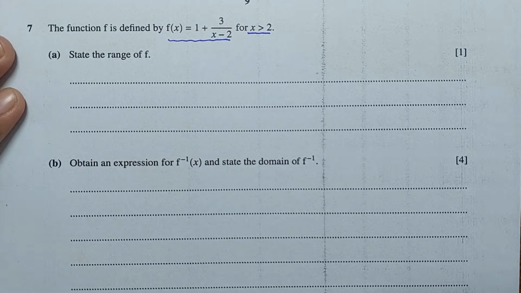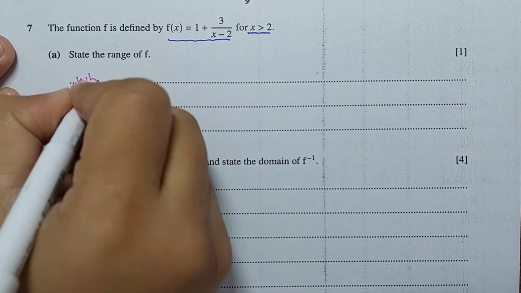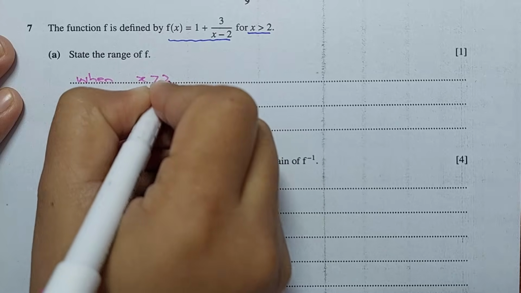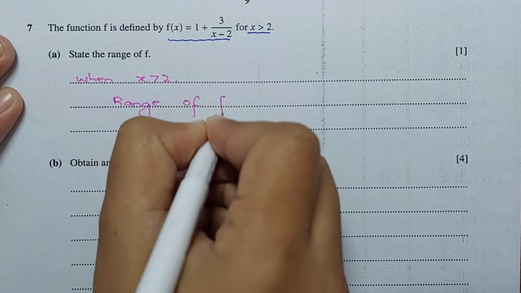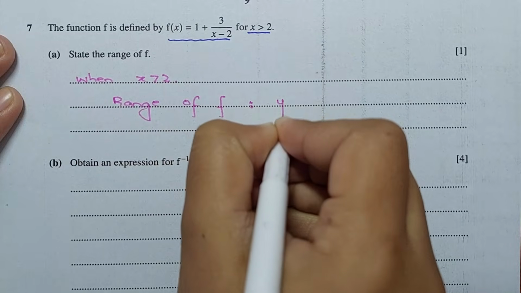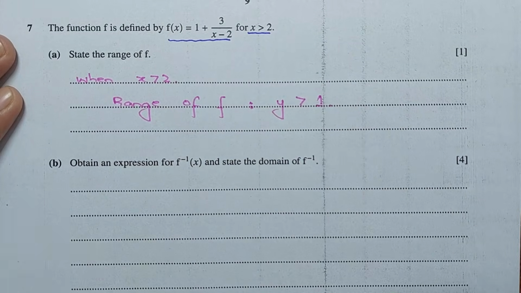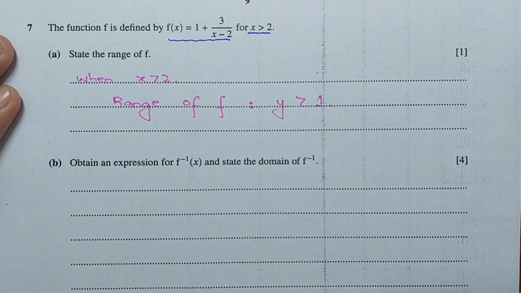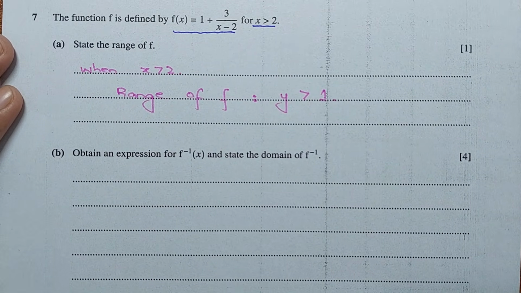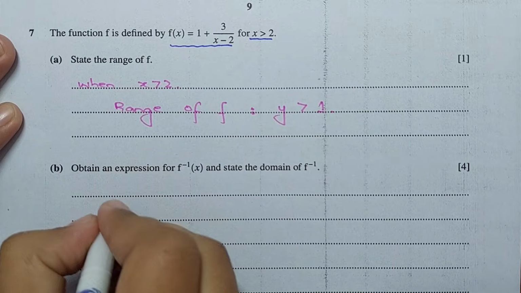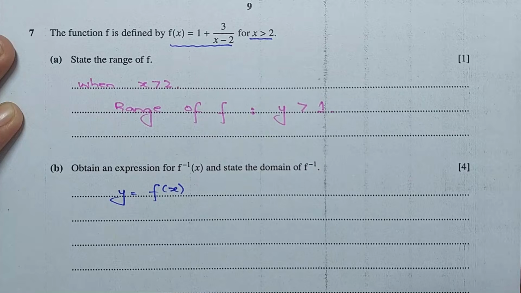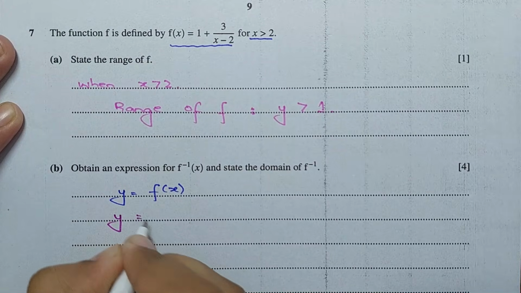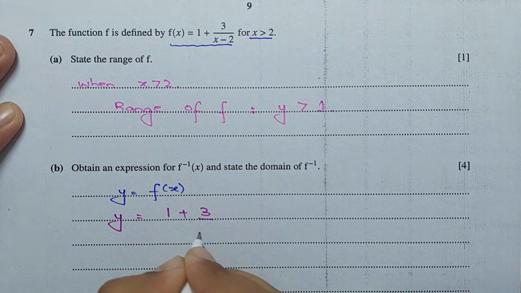Okay, so for the range, when x is greater than 2, the range of f is y values greater than 1, as you guys already see. Now for the second part: obtain an expression for f inverse and state the domain of f inverse. All right, so for f inverse, we need to put y equals the function f of x. So here we can say y is equal to f of x, which is 1 plus 3 over x minus 2.